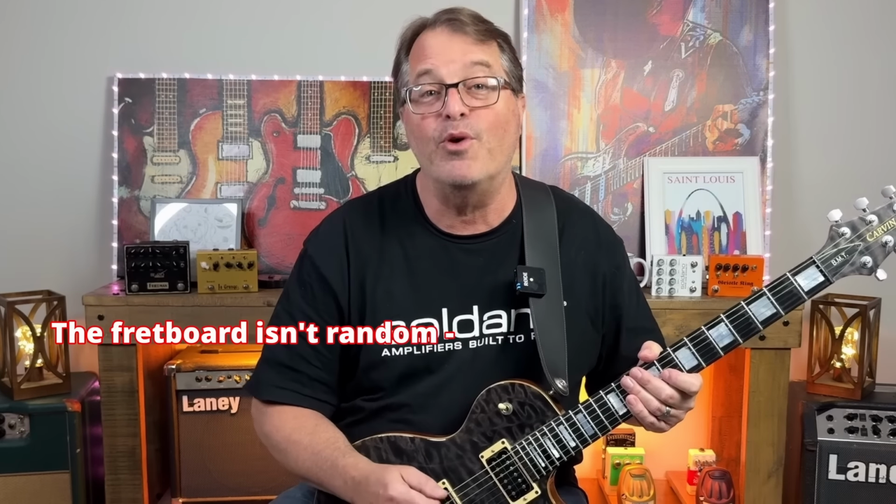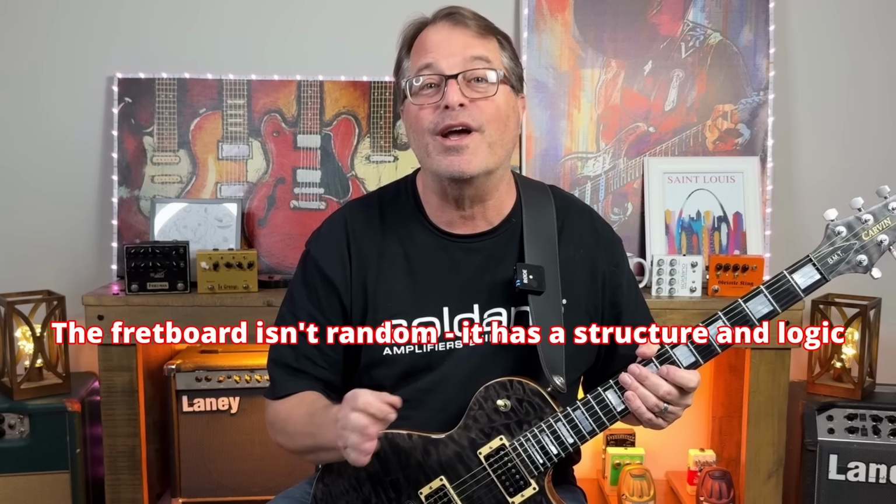Beginners struggle to remember where the notes are. Intermediates might be able to play great in one position, but they get lost when they try to move to another part of the neck. Sound familiar? The thing is, the fretboard isn't random. It has a structure and a logic to it. And once you understand that logic, everything starts to click into place.